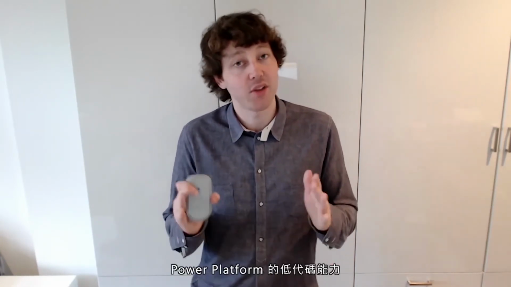And again, all of these incredibly robust capabilities are supported on top of a low-code development environment, really one of its kind. And although we like to talk a lot about the low-code capabilities of Power Platform, it's not only low-code.